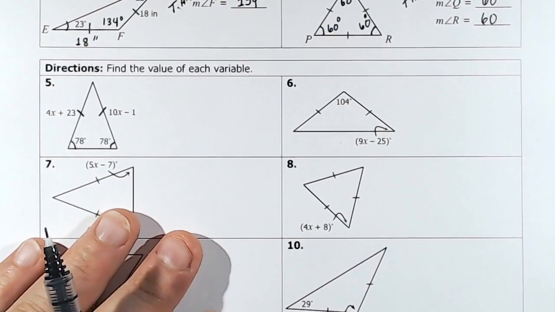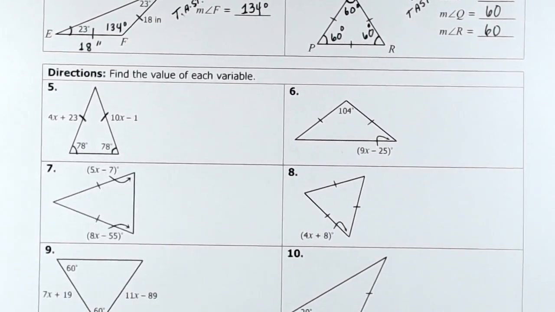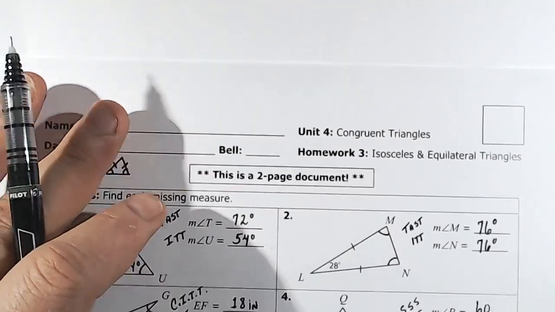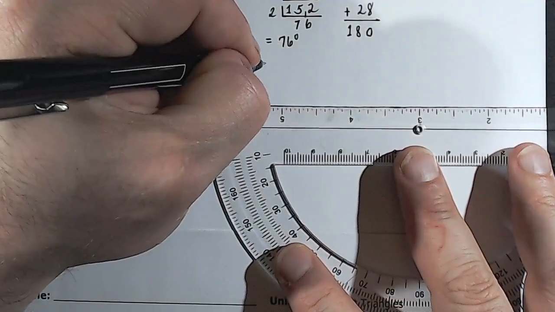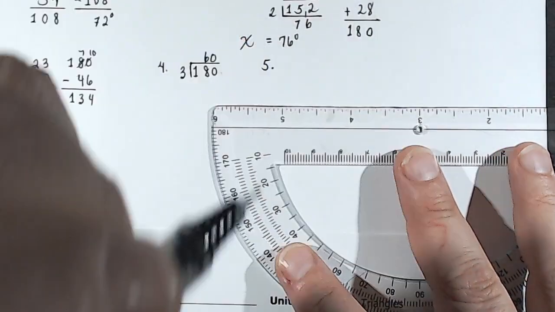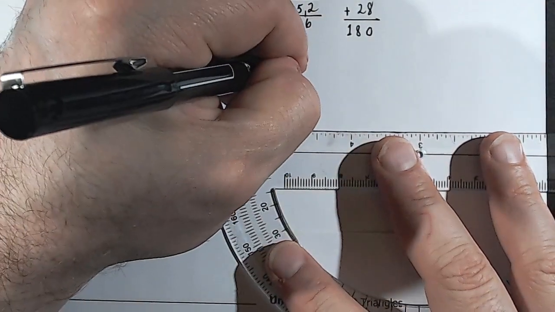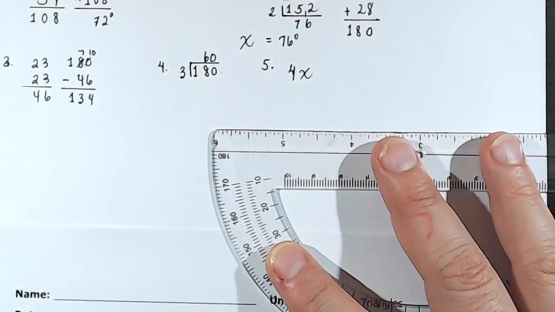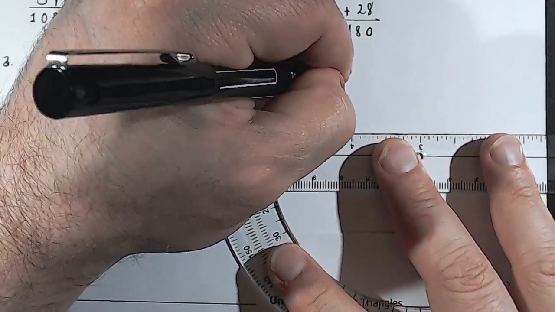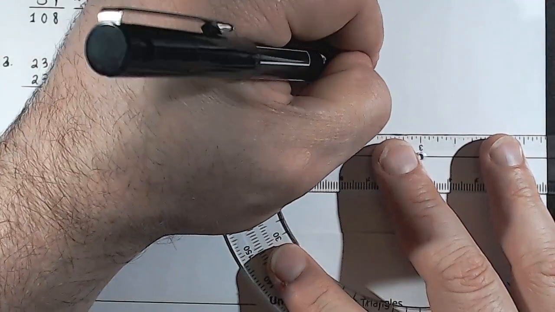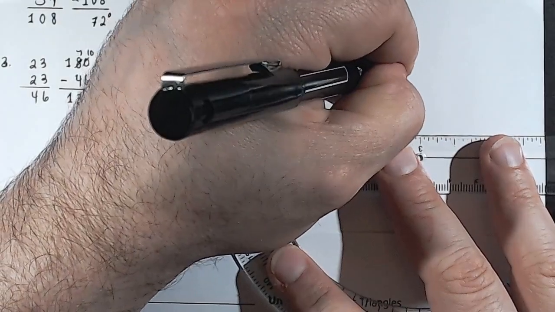So we could set up an algebra problem that sets 4x plus 23 equal to 10x minus 1. The reason I'm doing all this on scratch work is because last time I kept running out of space on the page and it looked all cramped. So by the converse of the isosceles triangle theorem, we just find x by setting these two side lengths equal to one another and solving for x.